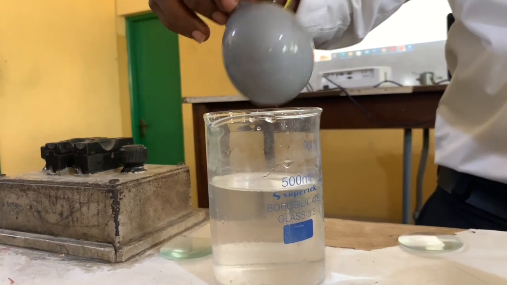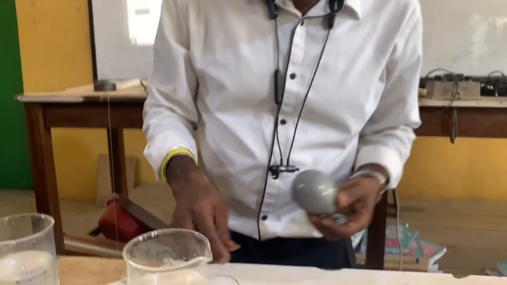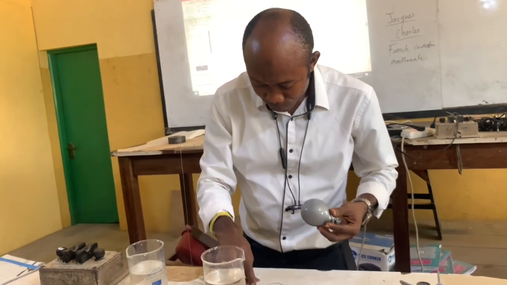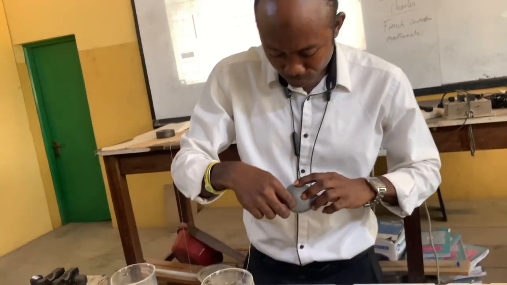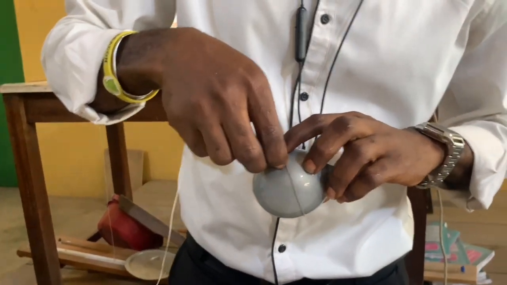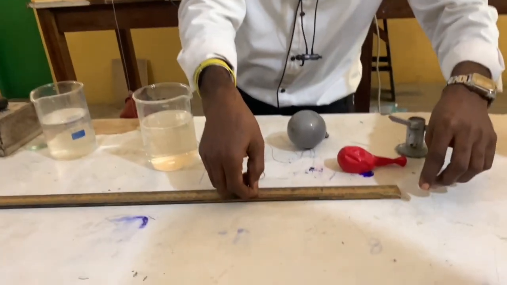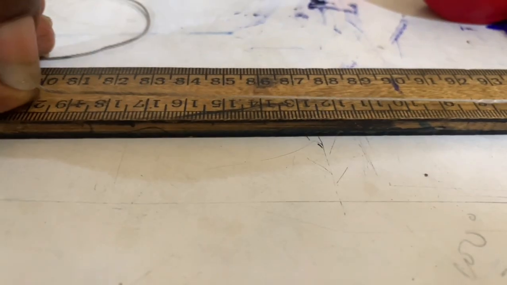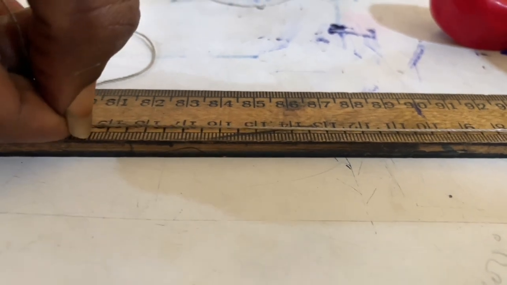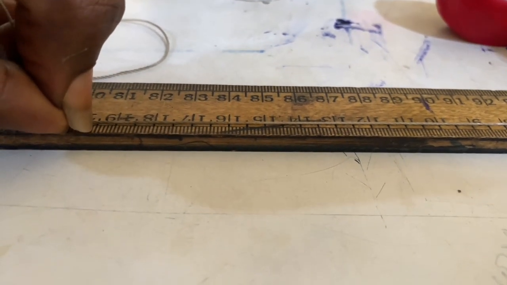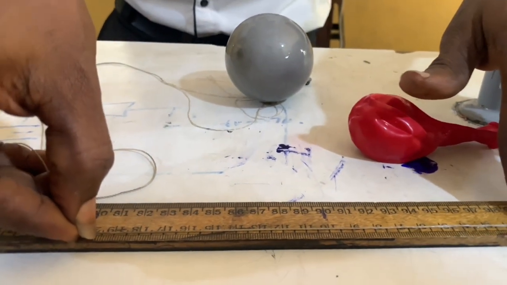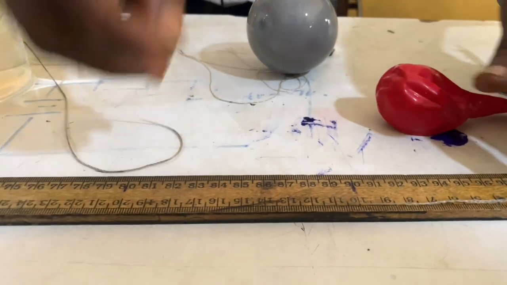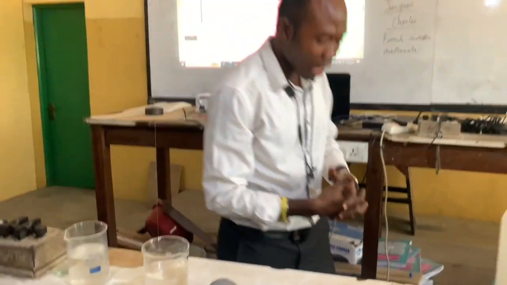I think it's enough. It's time. We measure it again and see the circumference. Exactly here. It has come down to 19.1. 19.1. Okay. So, thank you so much.